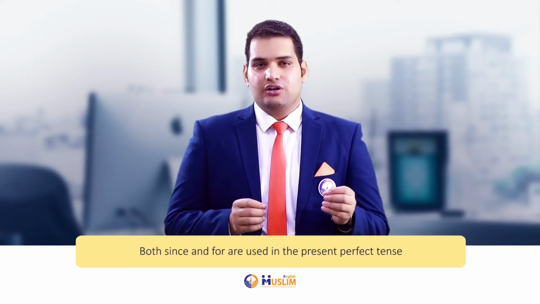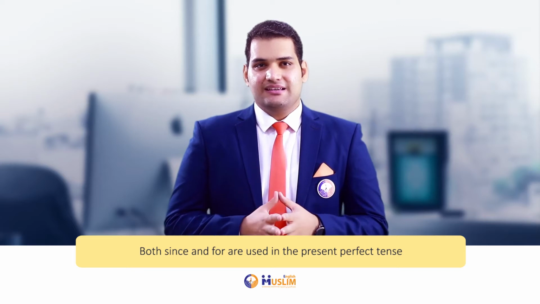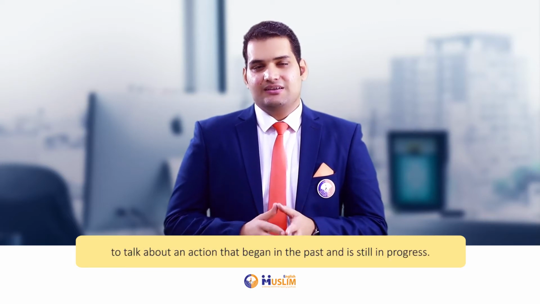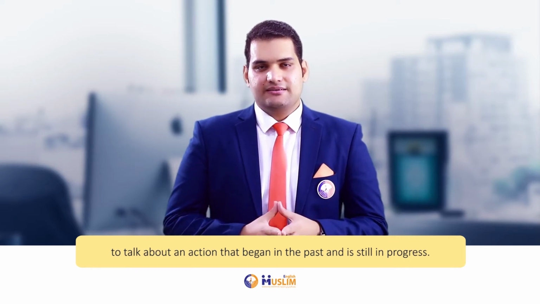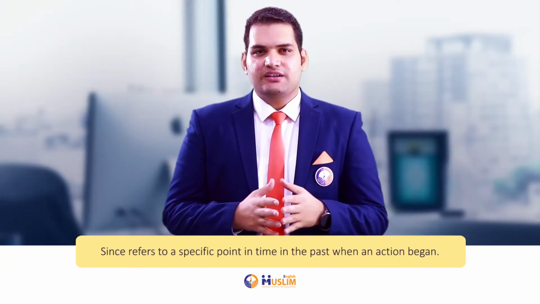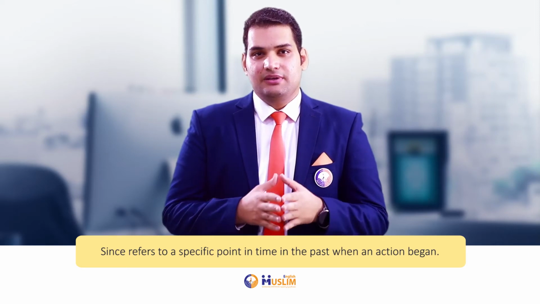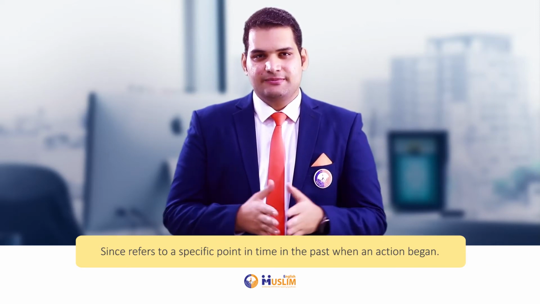Both since and for are used in the present perfect tense to talk about an action that began in the past and is still in progress. Since refers to a specific point in time in the past when an action began.